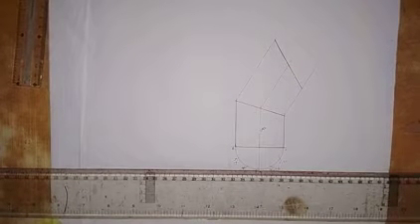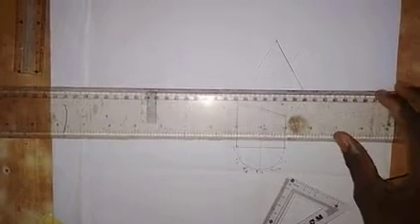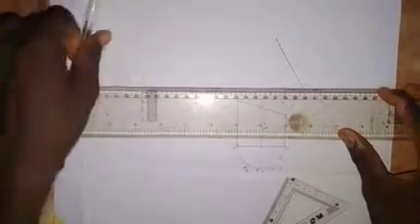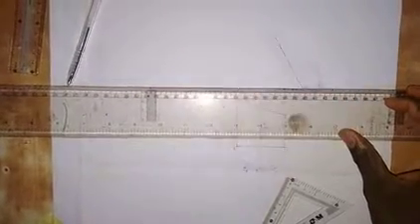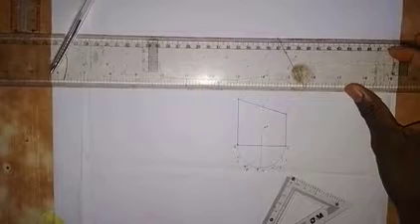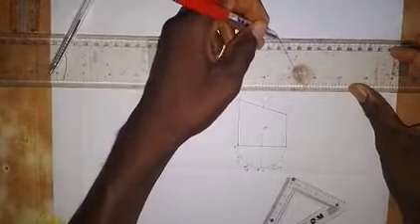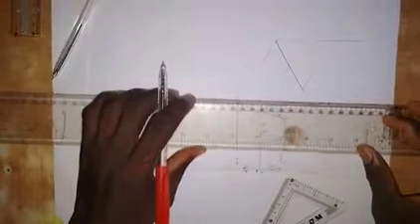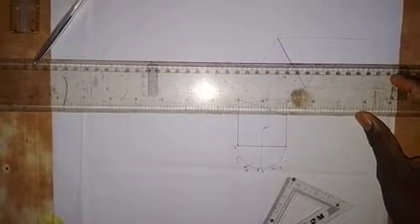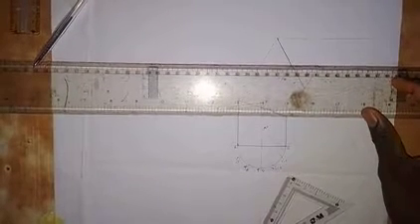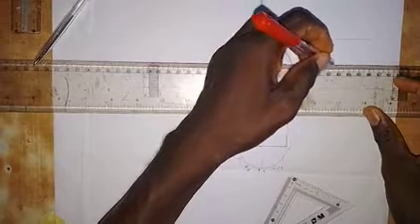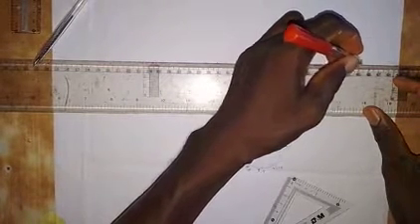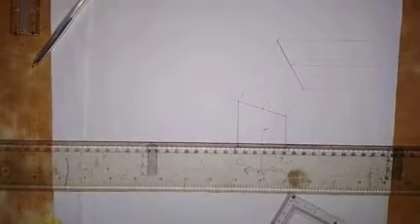Okay, so then the next thing I'm going to do is draw a line from here to here, and then coming to this point, we also draw this line. Okay. So then I will draw a center line here. Alright, so we have this.